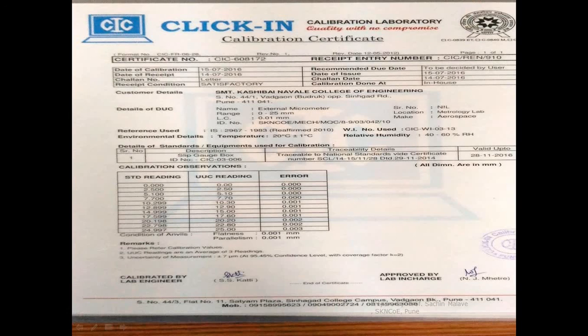And the last part here is the calibration observations. As I told you, this is the standard reading, this is the observed reading, and this is the error. The condition of the anvils, flatness is given, parallelism is given, and some remarks are given, and then finally it is checked by and approved by. This is just for your information.